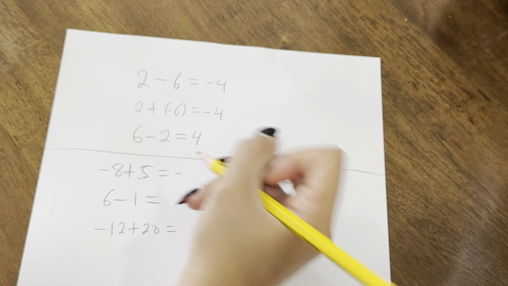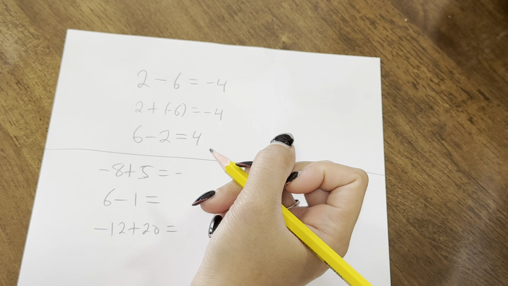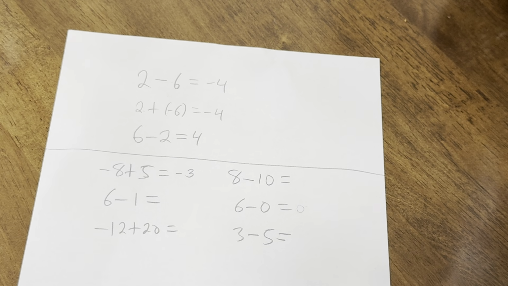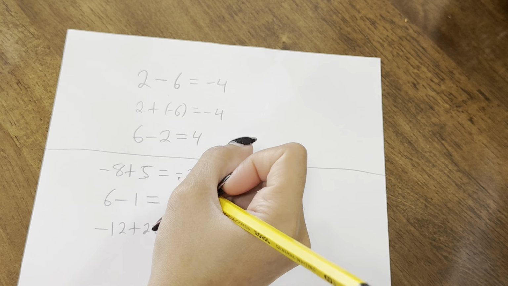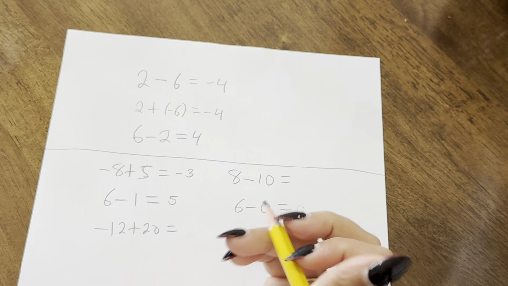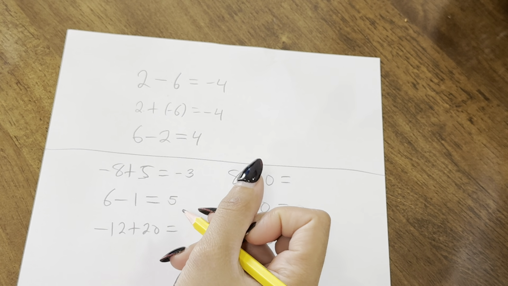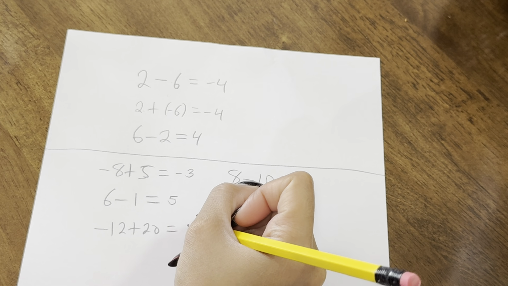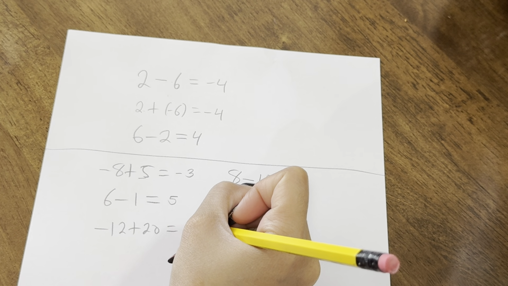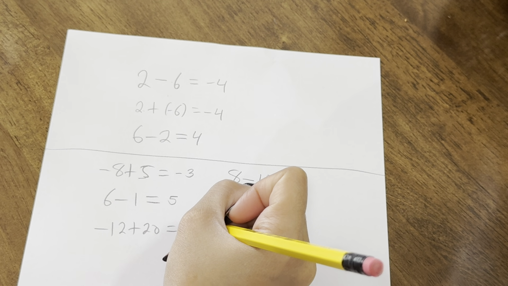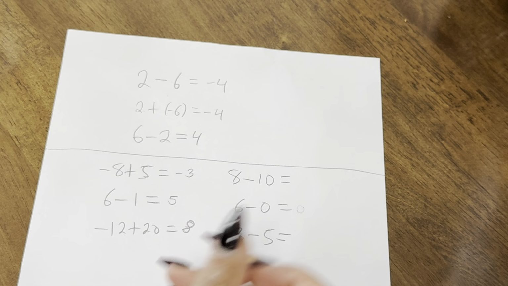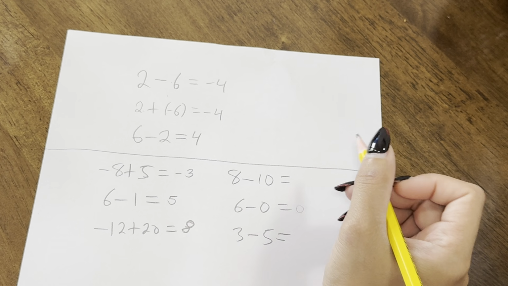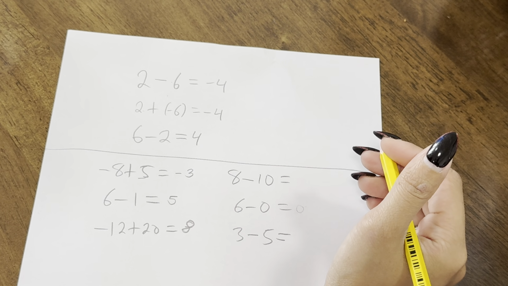What would that be, you think? Negative what? Negative 3. Yes! Good. Negative 3. This would be 5. Right. Yep. And then bigger numbers here. It will be 8. Just 8. No negative. Very good. I thought you were going to get that one wrong. That's the hardest one there. Okay, keep going.